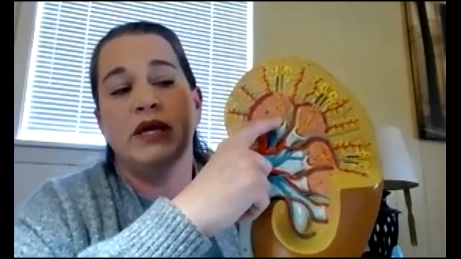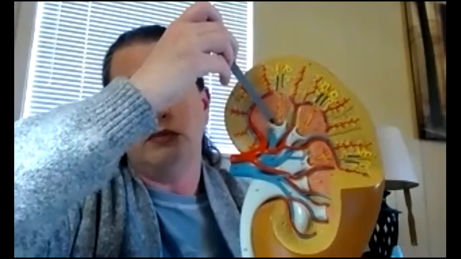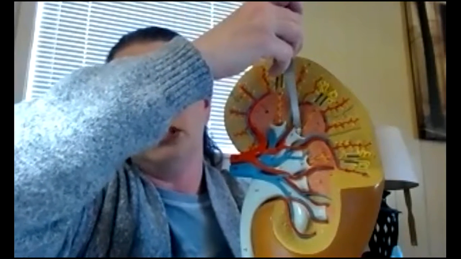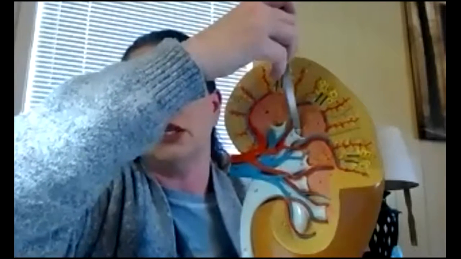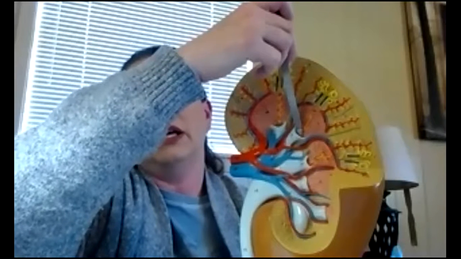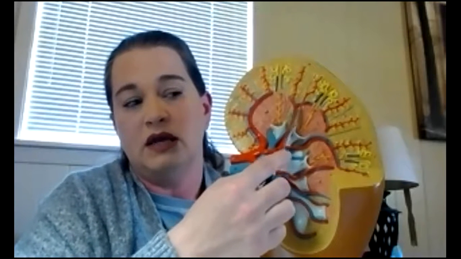Now the renal pyramid is going to meet this minor calyx, and you see that you have this little indented area right here. This is going to be your renal papillae. So where your pyramid goes into that minor calyx and you form that indented lip area right there, that is your renal papillae.